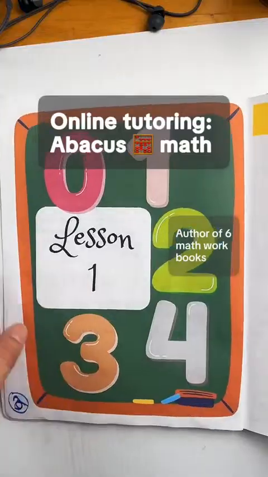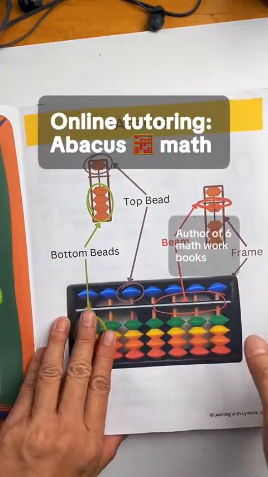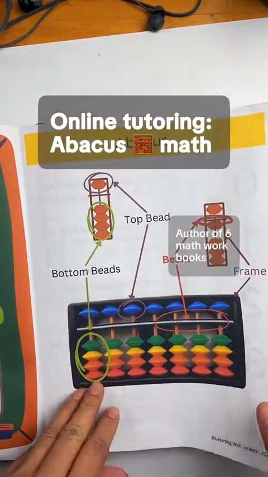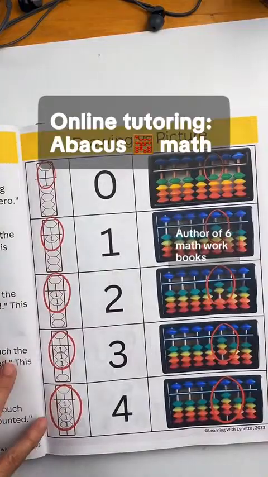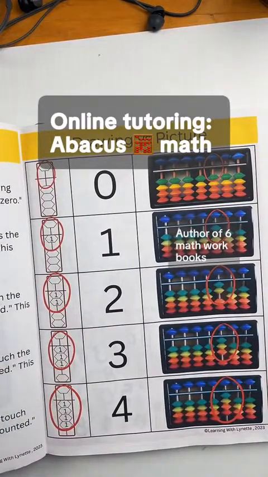And so here is lesson 1. I have 12 lessons here, and we were talking about how to read the abacus. So let's see. I'm trying to find my papers.